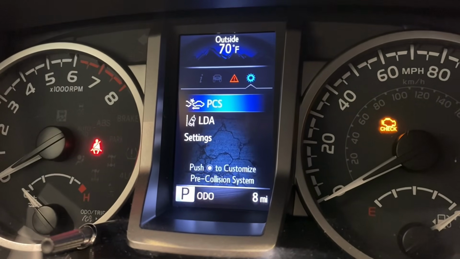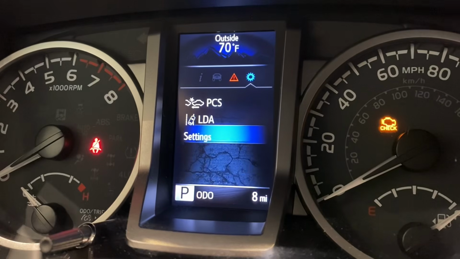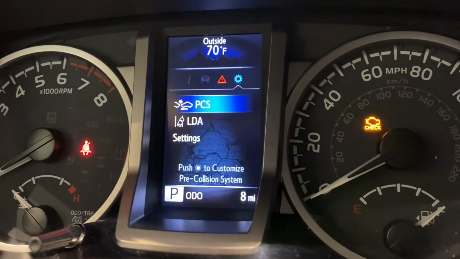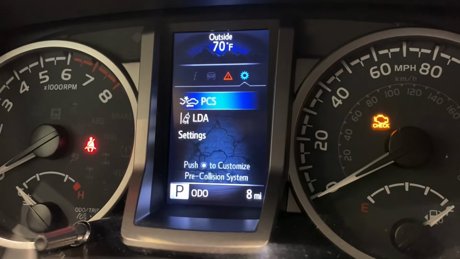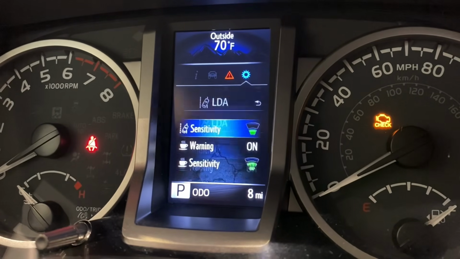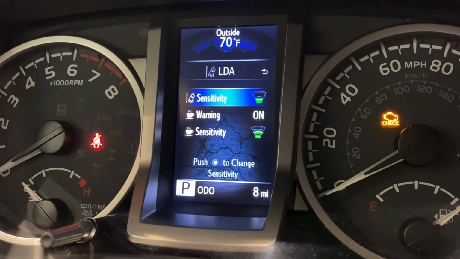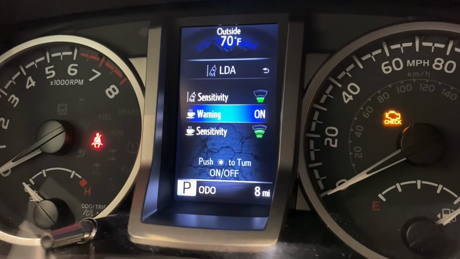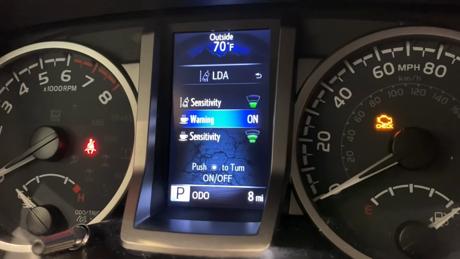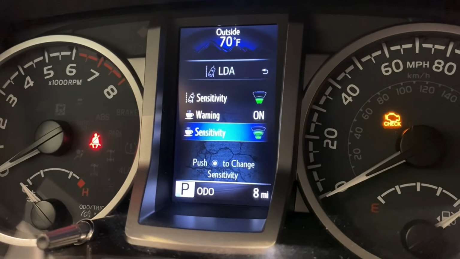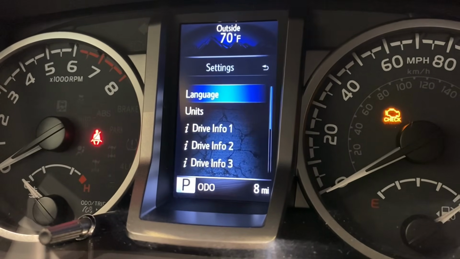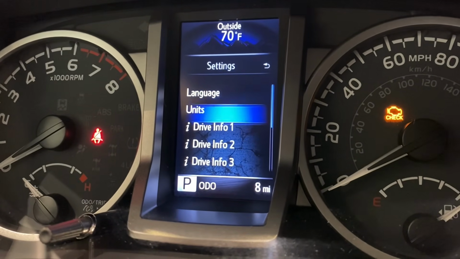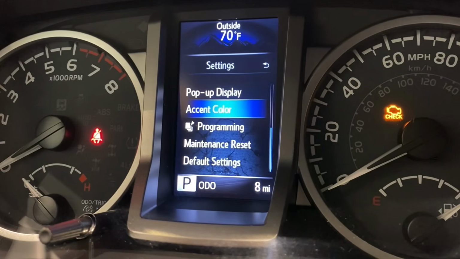And then in settings, I have pre-collision system, lane departure alert, and some other settings. So when I tap the center button here, I can turn it on or off or change the sensitivity. On lane departure alert, I can change the sensitivity, take sway warning and turn it off. That's the sleepy one. And I can change the sensitivity of the sway warning. And then in settings, I have my language and units and just some driver info, so you can change some of the stuff per driver.